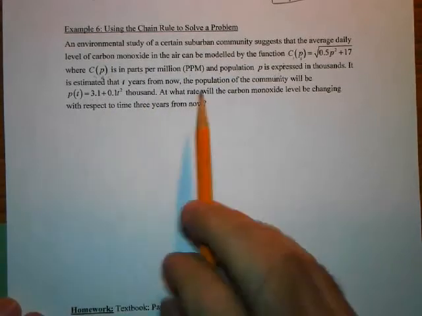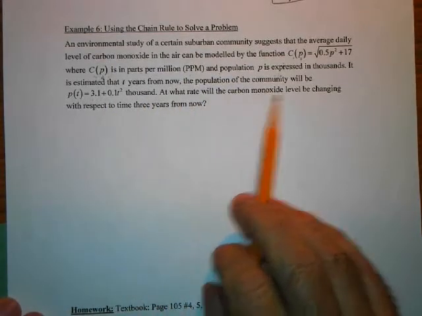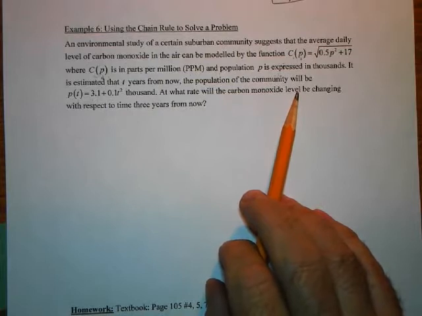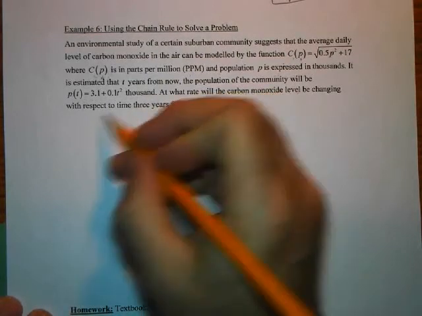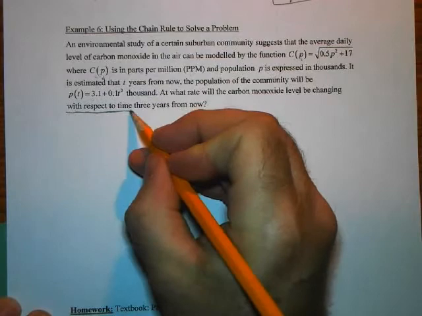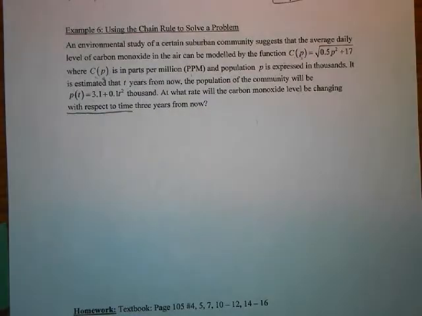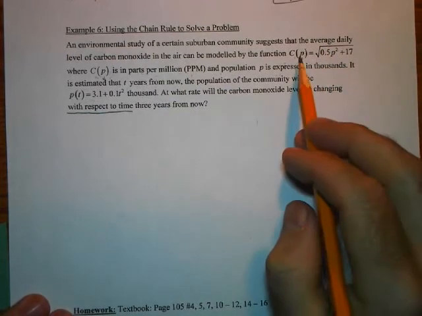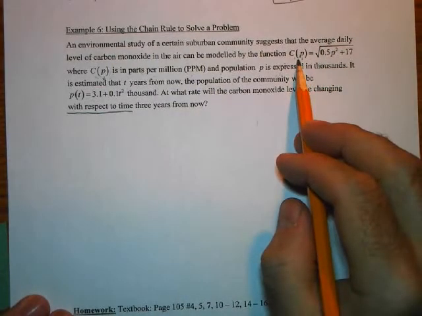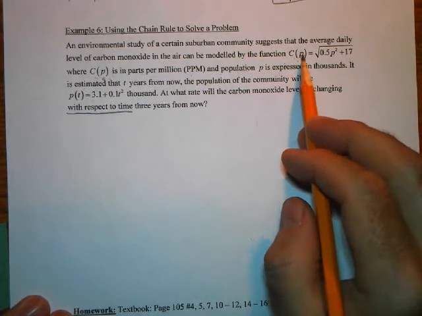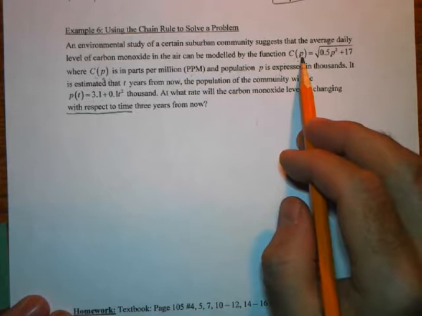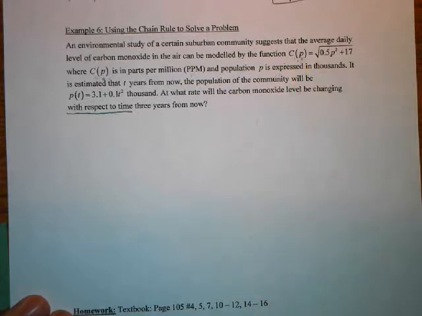And now it's asking, at what rate will the carbon monoxide level be changing with respect to time? Now this is important because we want the rate of change of carbon monoxide with respect to time. And if you look at the carbon monoxide equation, it's not being measured using time as the input. It's being measured with population as the input. So this is where the Leibniz notation is quite helpful.